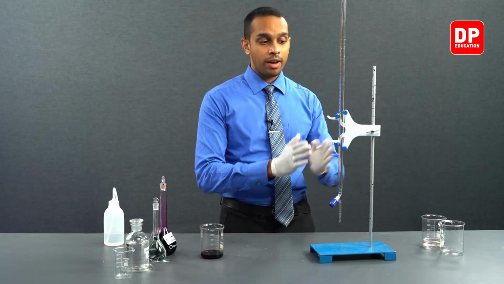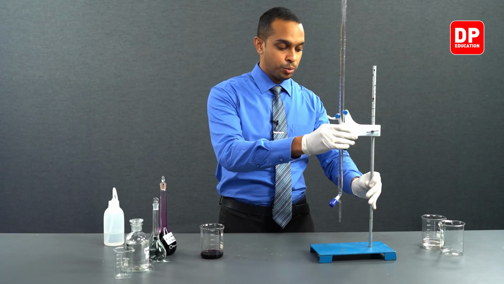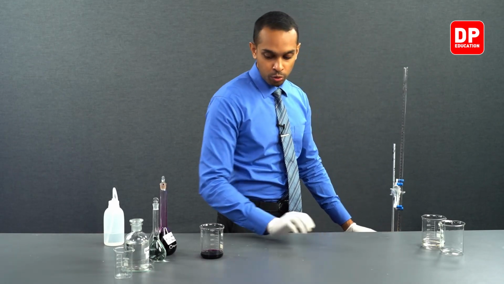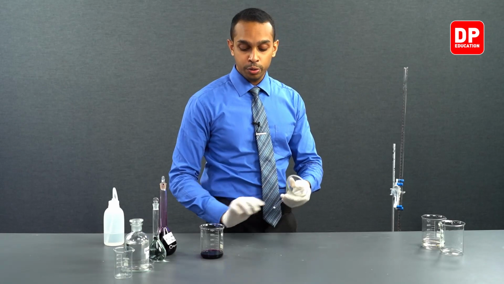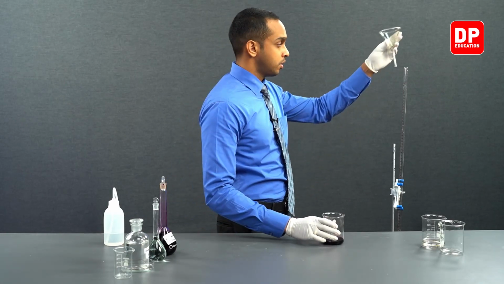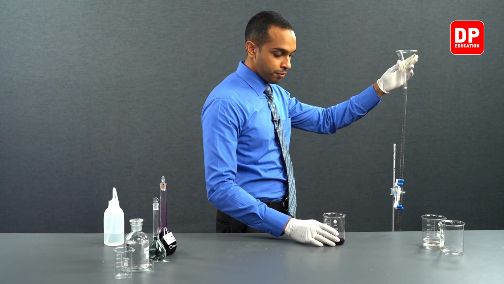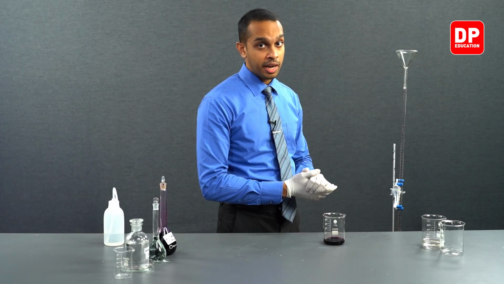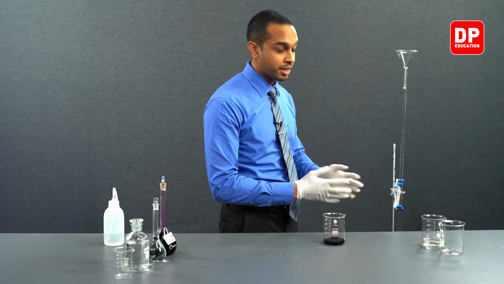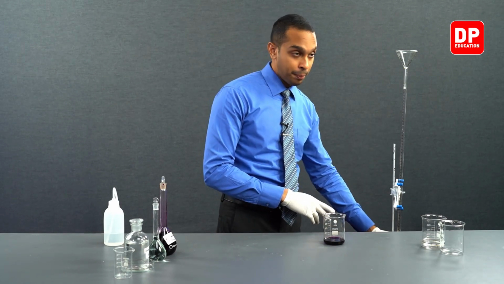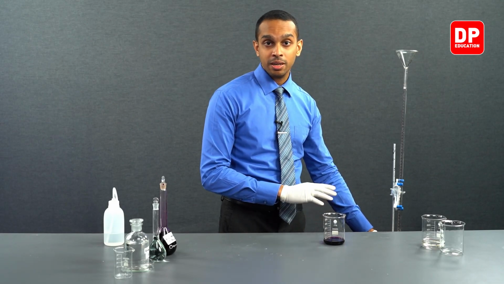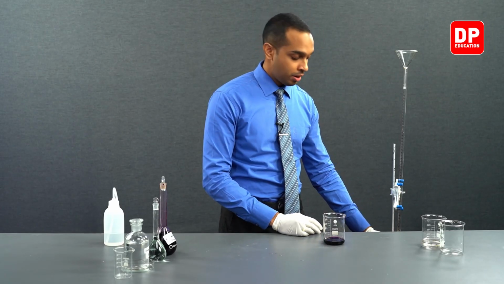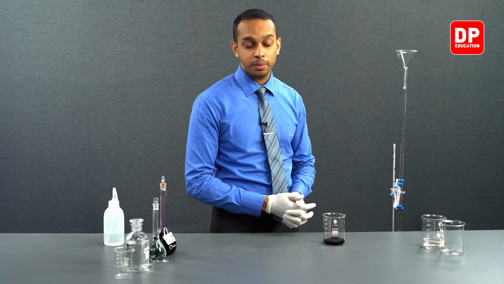And now again, I will have to take this burette onto a stool that is shorter than the table over here. And I will use a funnel again to transfer some of this solution into this burette. Again, when you're transferring any liquid into the burette, make sure that the burette tap is completely closed. Otherwise, while you add, you will make a spill due to the tap being open.